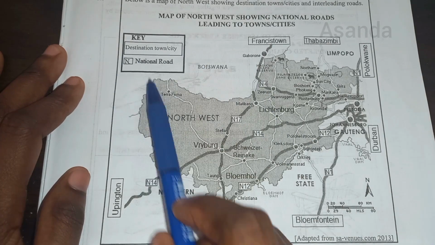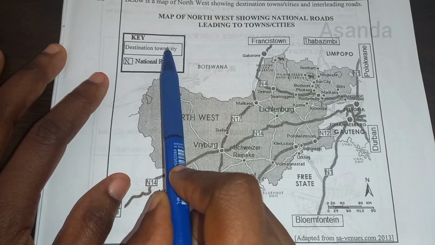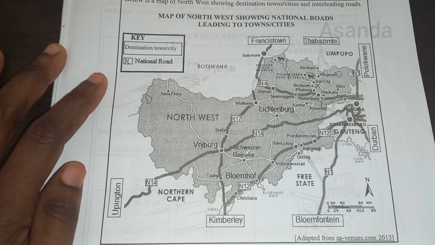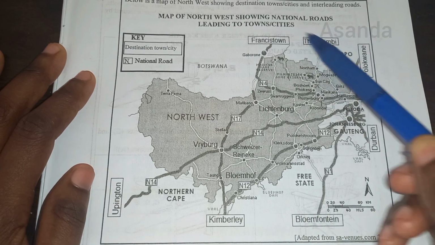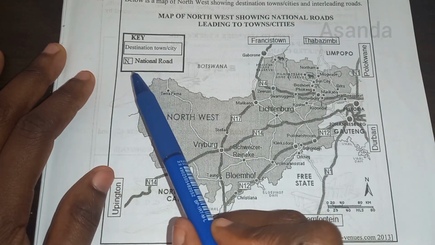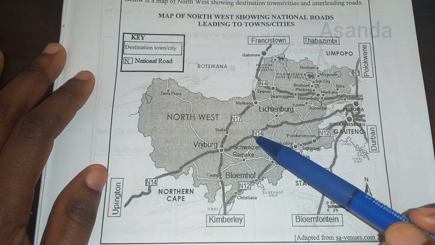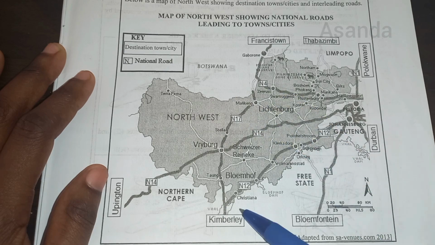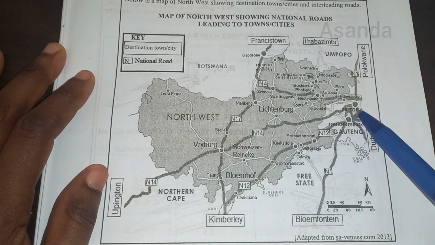Then we have a key. They're saying there, destination towns or cities are marked as a rectangular box. Written so there they are: Upington, Kimberley, Bloemfontein, Durban, Polokwane. They are the destination, and National Road is marked with a smaller box and with an N inside. There they are with different numbers, meaning different roads. So N17 is a different road from N14 there.